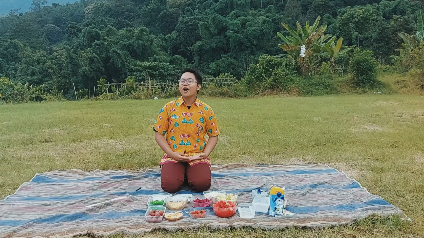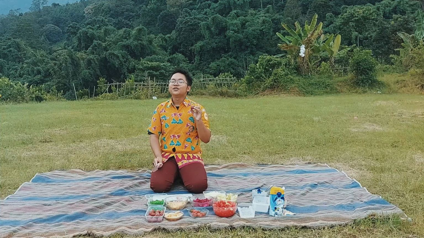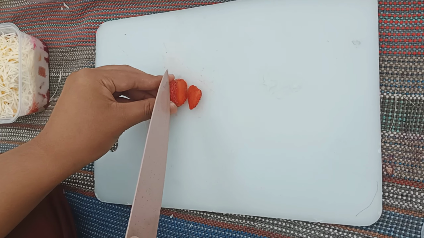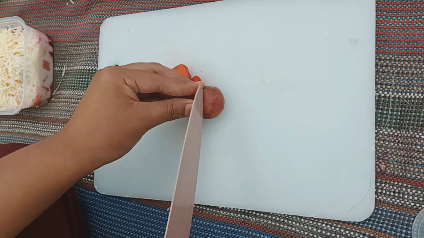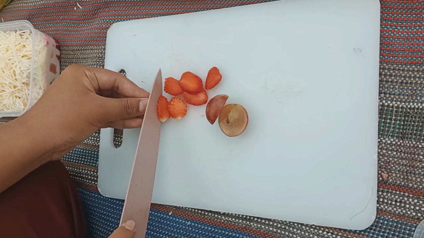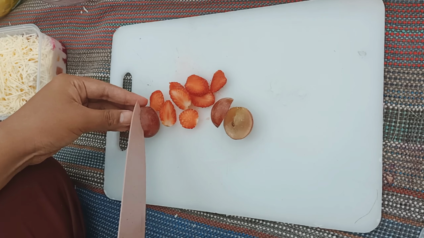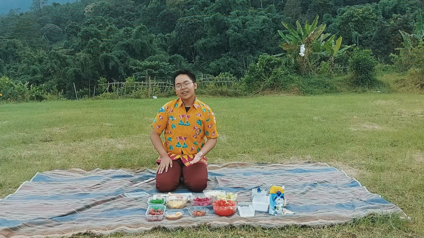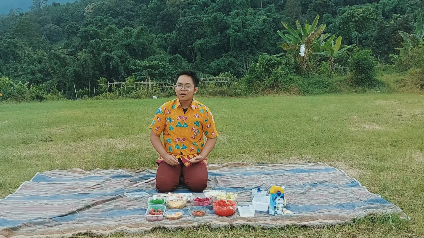Fruit, the dressing, and the cheese are done, and now I will be preparing the garnish. Slice the grapes into 2 pieces. Strawberries, the grape, and the orange go on the top of the salad.